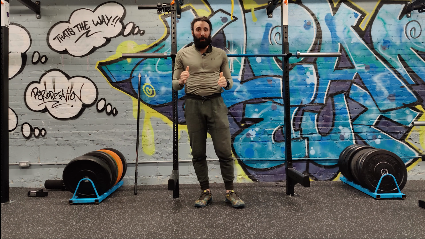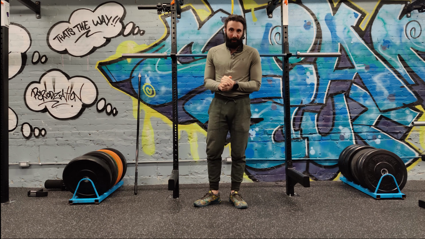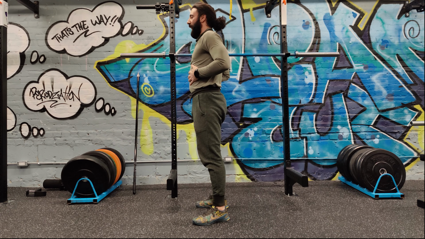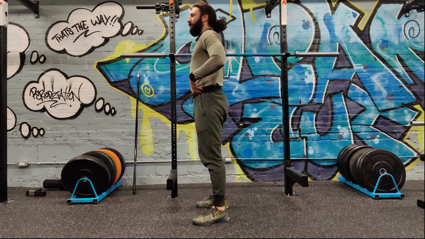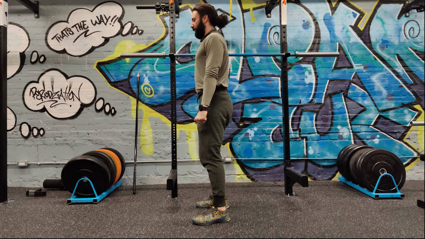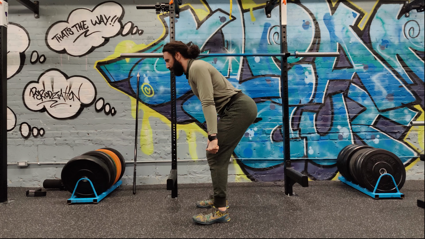Now another example that I want to give you is why you want to be in a neutral spine for a lot of exercises. Take the deadlift, for example. You want to have the abs braced, but loose hips at first. Now say we're doing a Romanian deadlift here. I'm hinging at the hips. I'm in the neutral spine.